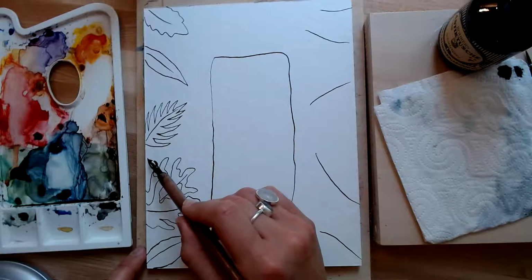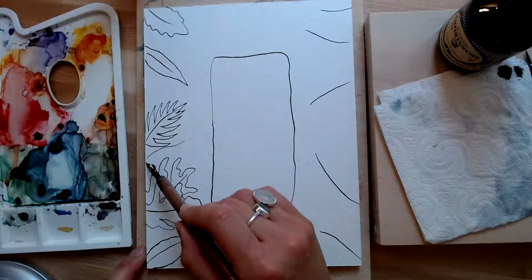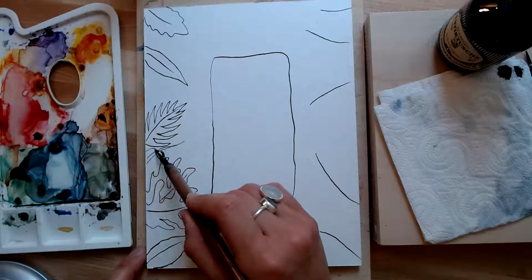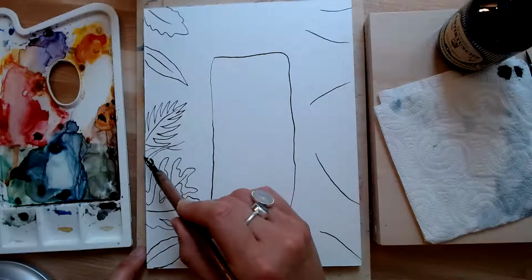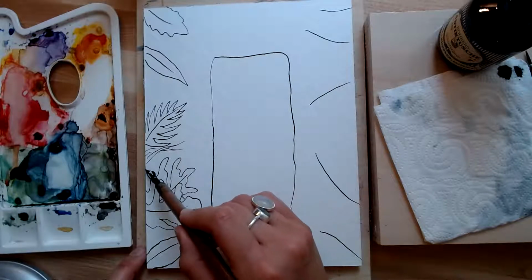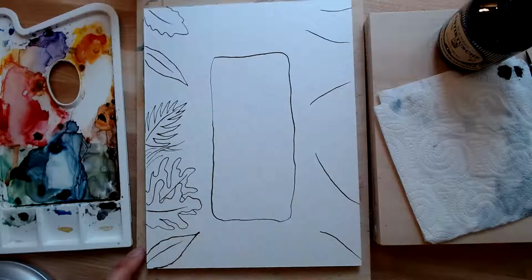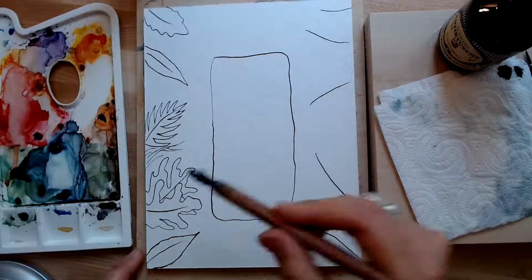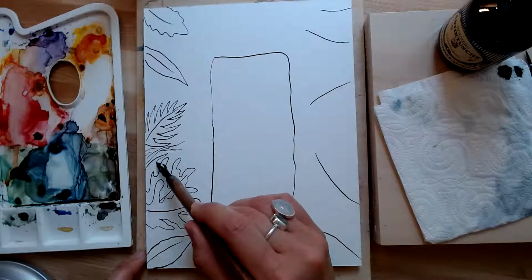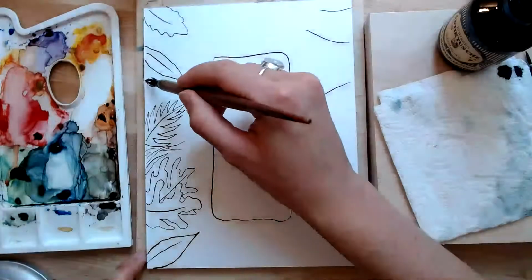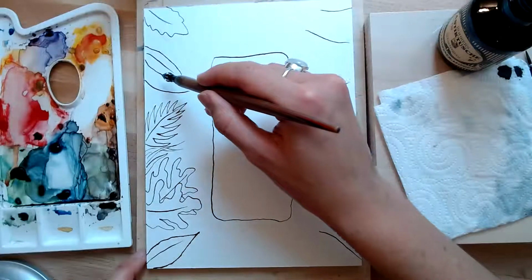Could also just do random bits of kind of grassy, shrubby stuff to just kind of fill out the in between spaces, but you don't want to go too wild. Mirror this one.